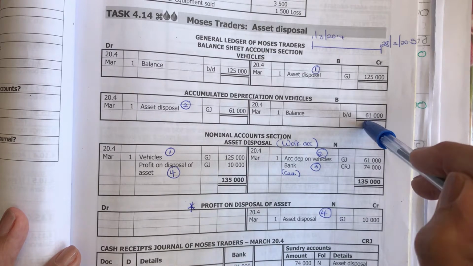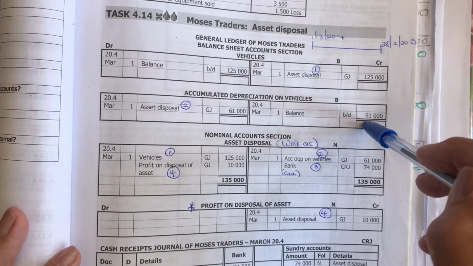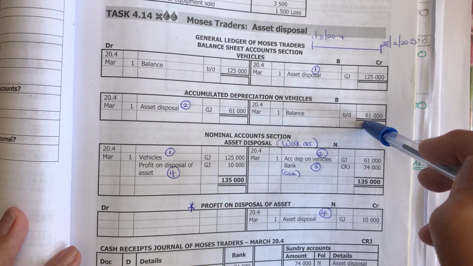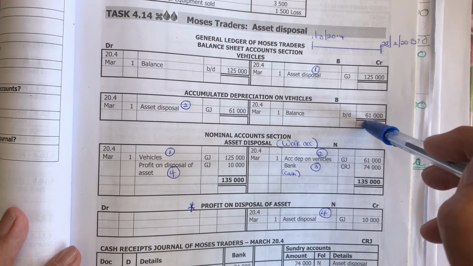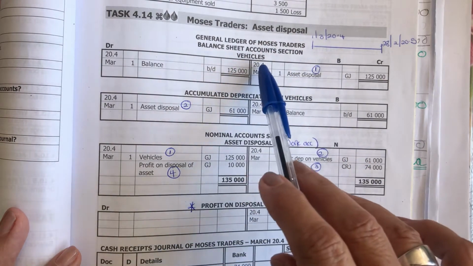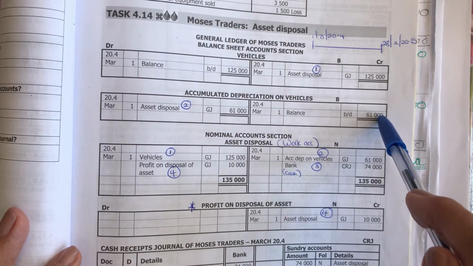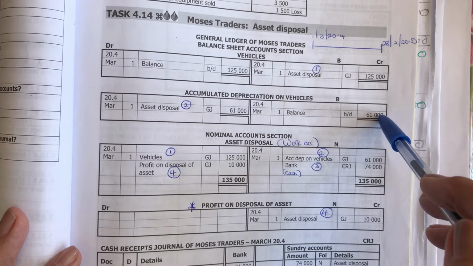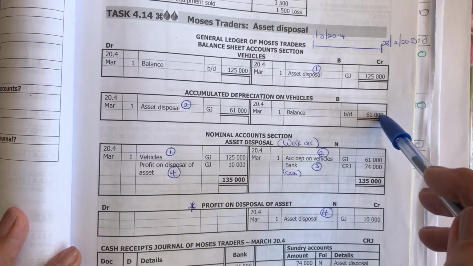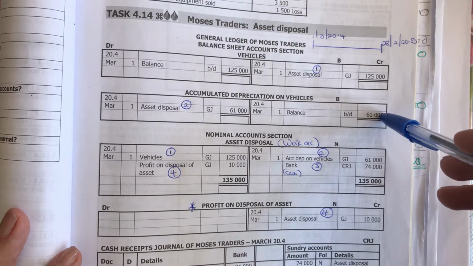Then they carry on by telling you that when you work out depreciation, it would be 20% per year on the diminishing balance, which is the book value. How do we get book value? Cost price minus accumulated depreciation times 20%.